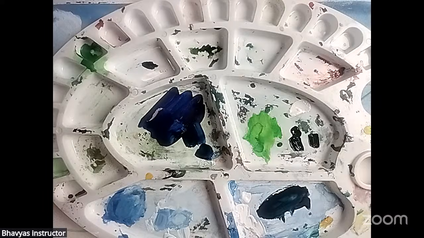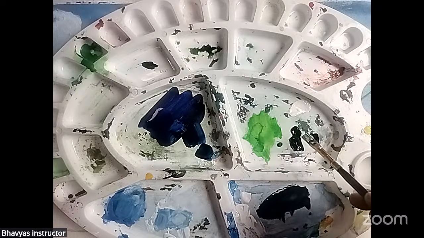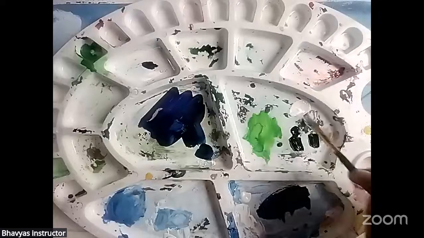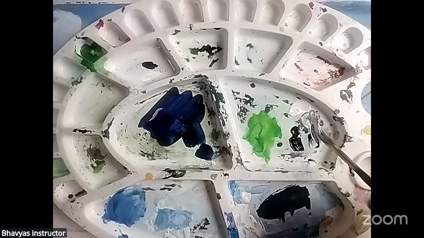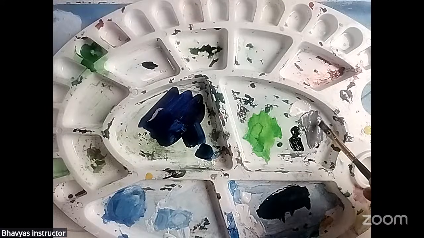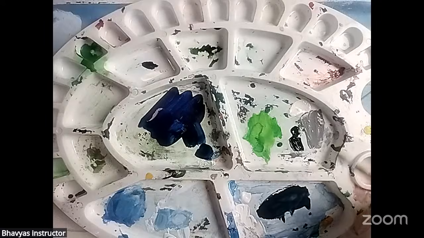Okay. You can use it in both the steps. If you don't have Persian blue, you should go for this step. Take a little bit of black and a little bit of white. You will get some mid gray value. Okay. Mid gray value we need.